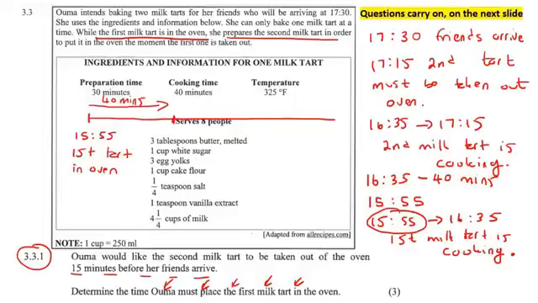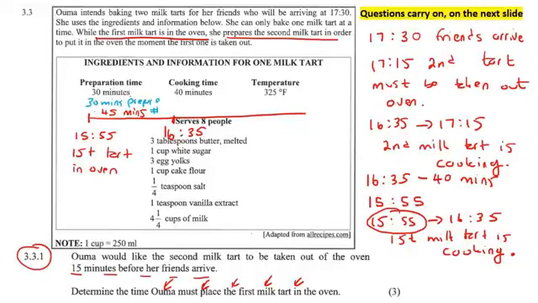Okay, so the next one is, that would have been done at 16:35. Now immediately, she can put the second milk tart into the oven because she already prepared the second one. So during this time, somewhere in between here, she took 30 minutes to prepare the second one. 30 minutes to prepare milk tart number 2.